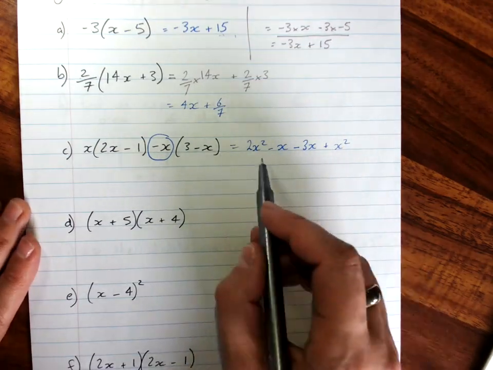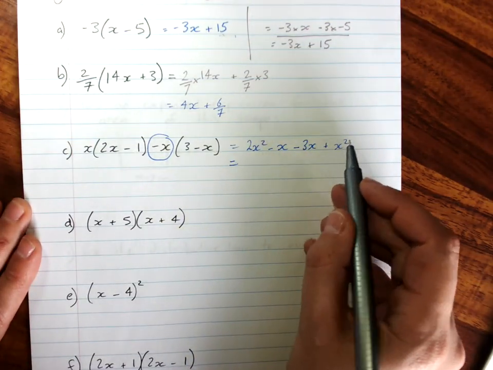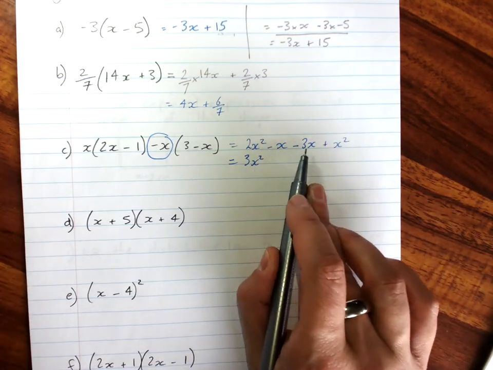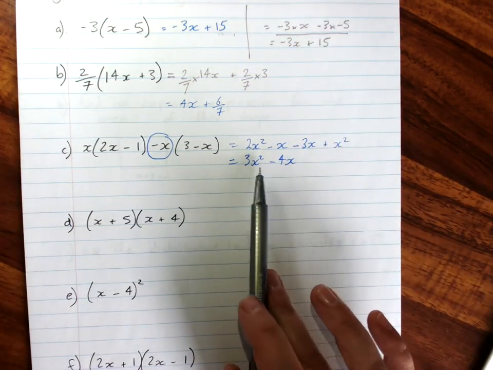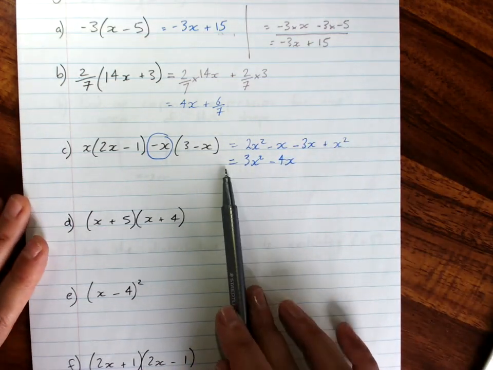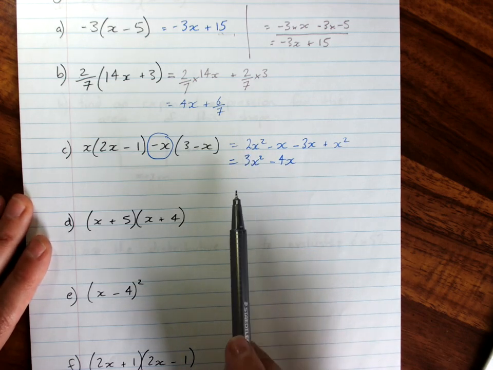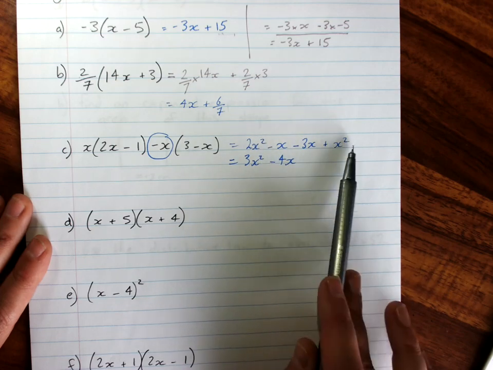Then you can gather your like terms. 2x squared plus x squared is 3x squared. Negative x minus 3x is minus 4x. So gather your like terms. If you need to revise what like terms are, there would be a revision video available. Same pronumeral and same pronumeral power.